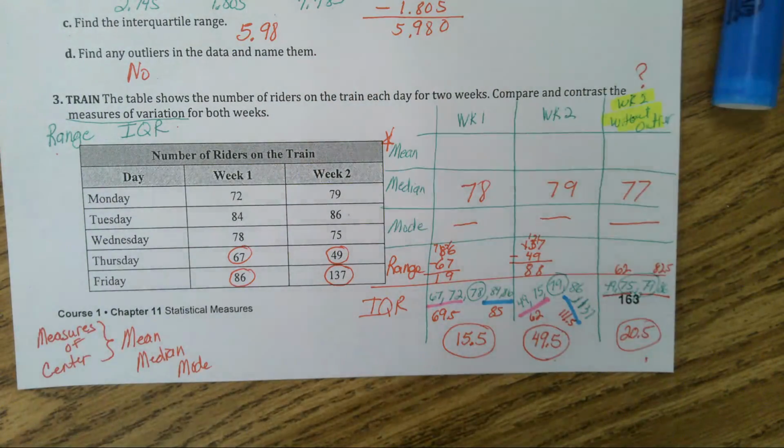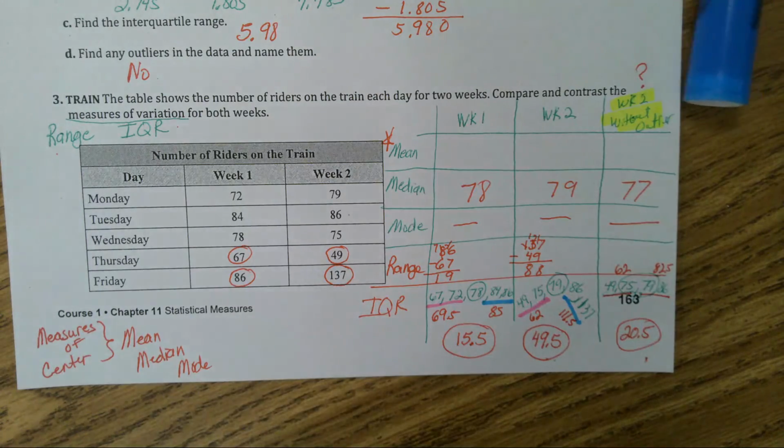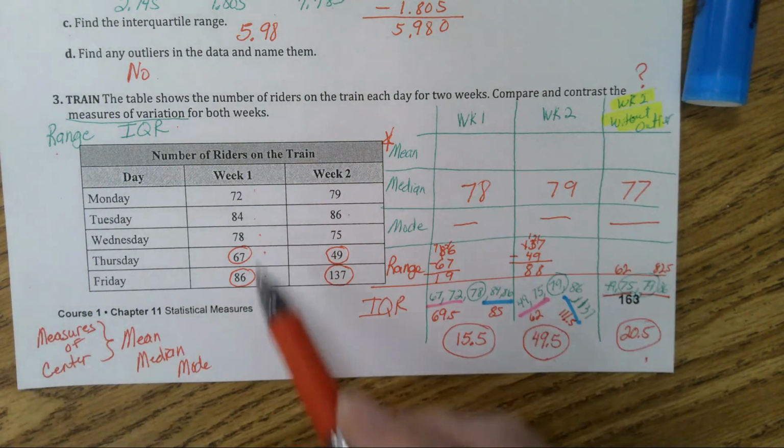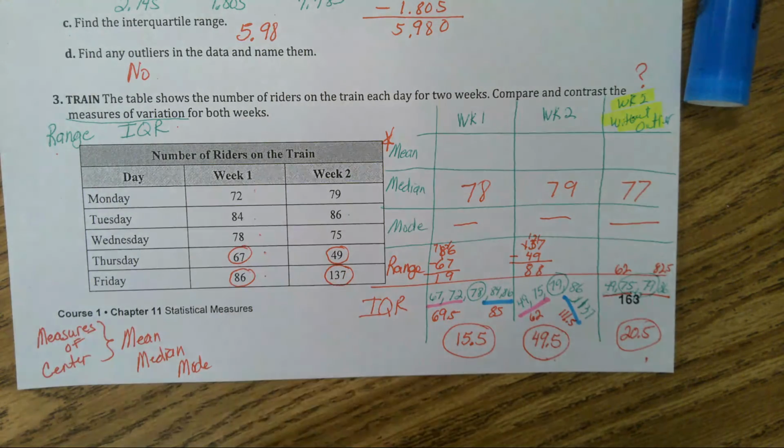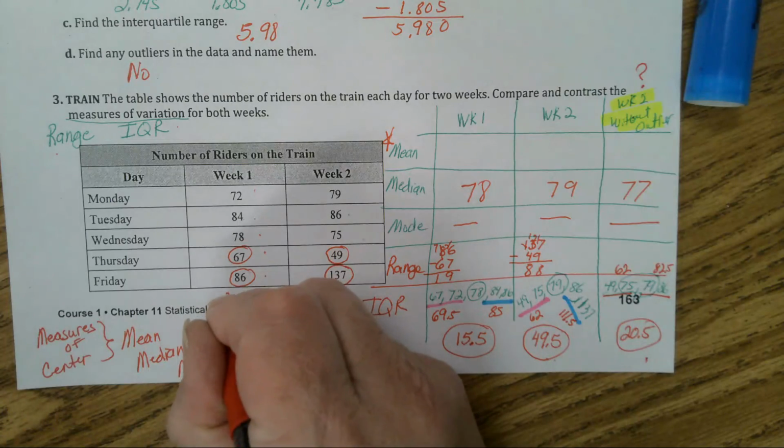Okay, now we're going to look at the mean of this. For the mean of week 1, you have to add them together, and we're going to divide by what? We're going to add these all together and divide by 5. So here we go on that problem. Let's add them together. Did you get a sum of 387?